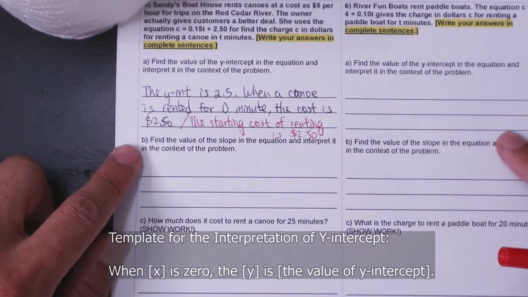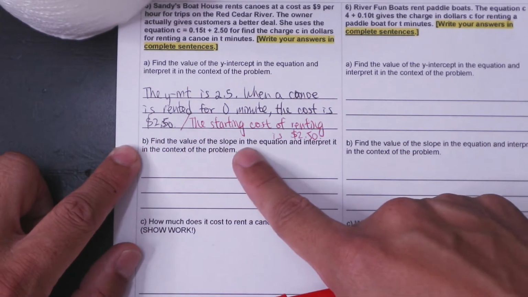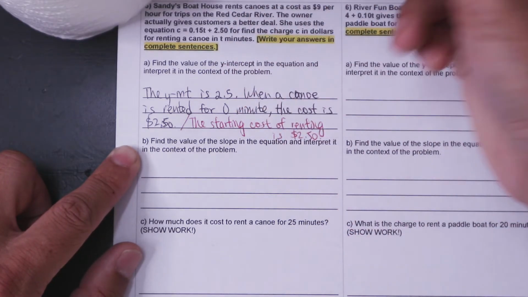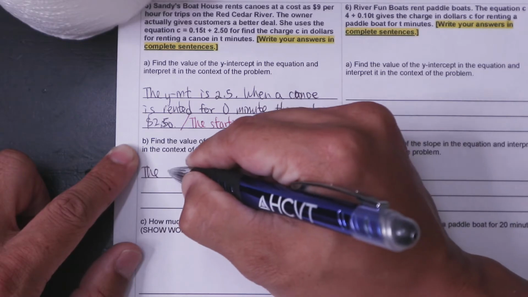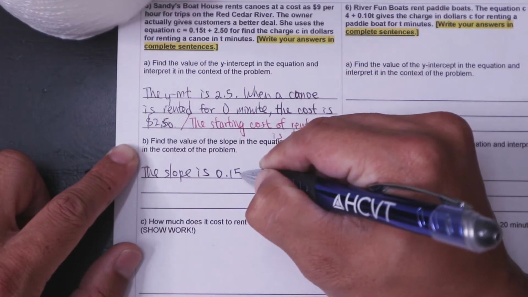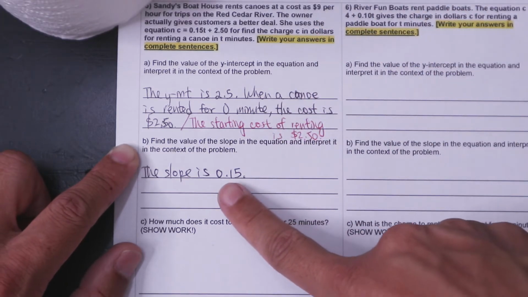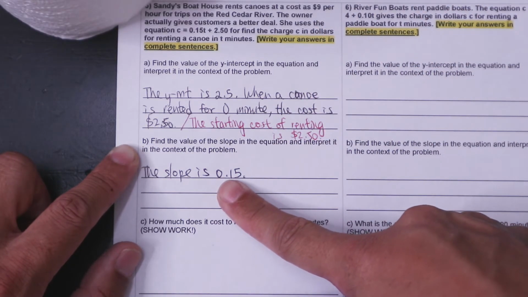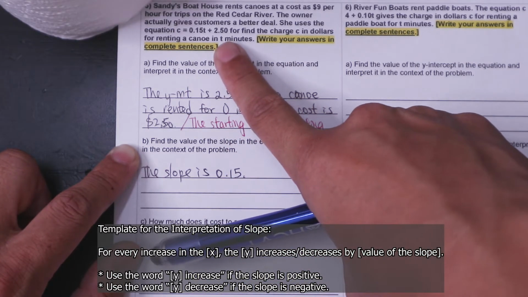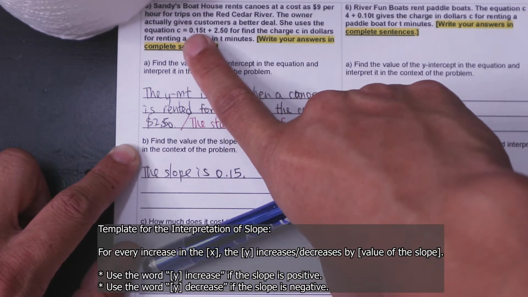Now for part B, they ask you to find the slope in this equation. Well, it's already right here. It's the number next to the letter. So you're going to say the slope is 0.15. What does that 0.15 mean? We're going to use the slope template. Remember, for every increase in the minute, the cost increases by this much.